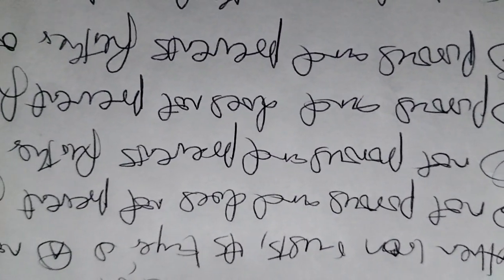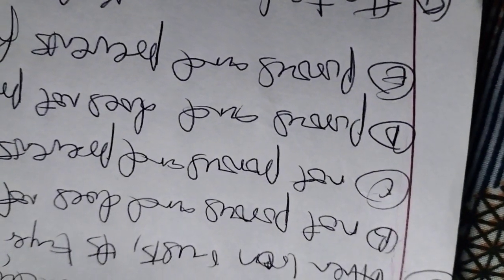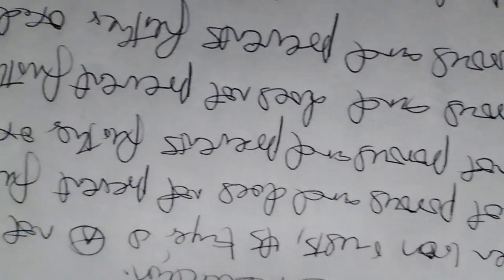Number 50. When iron rusts, its layer is A, not affected, B, not porous and does not prevent further oxidation, C, not porous and prevents further oxidation, D, porous and does not prevent further oxidation, and E, porous and prevents further oxidation. So the answer is D, porous and does not prevent further oxidation. So number 50, the answer is D.